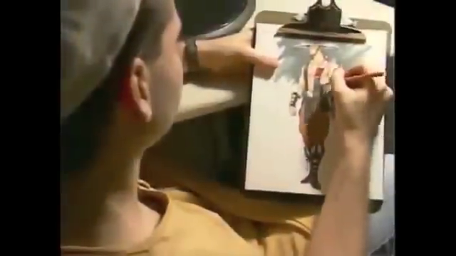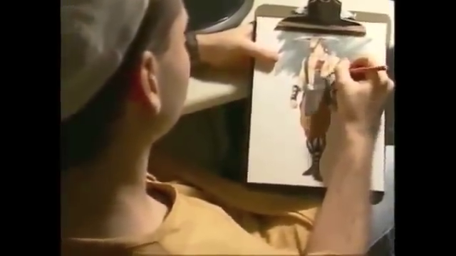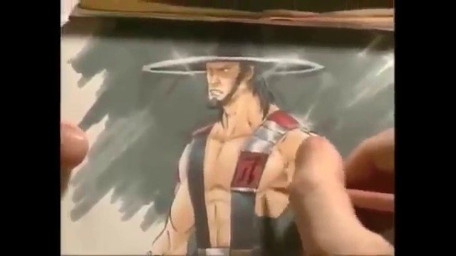Well, let's see, a character would probably first start with me sitting down staring at a blank wall for a little while, and then after a while something will hit me and I'll just start sketching around different ideas.